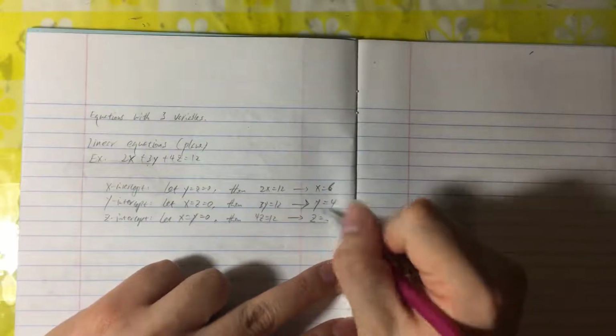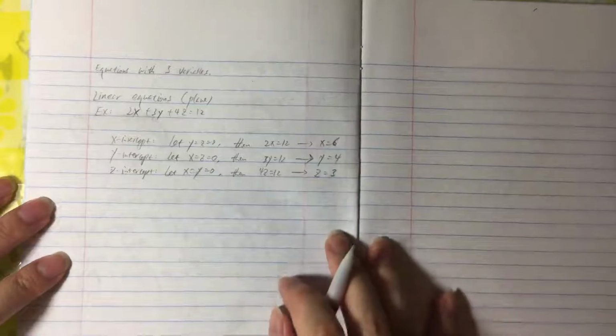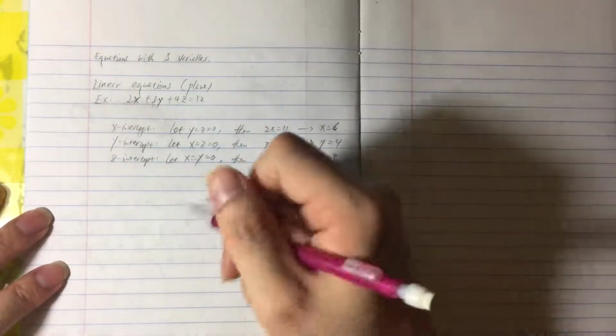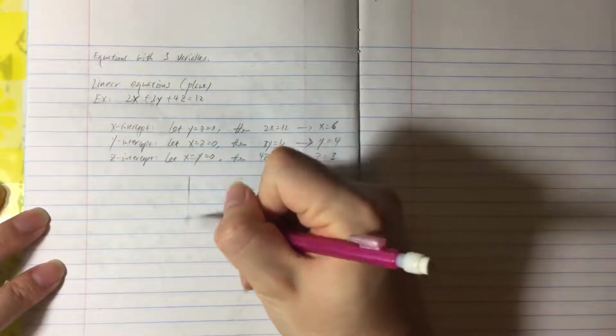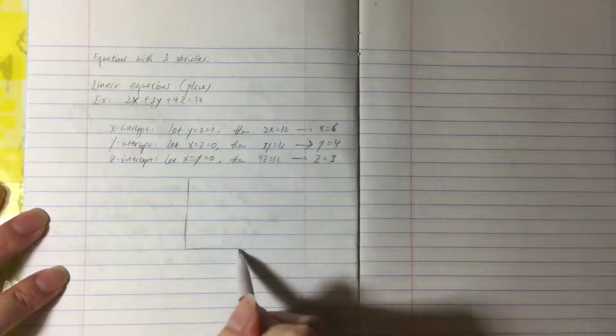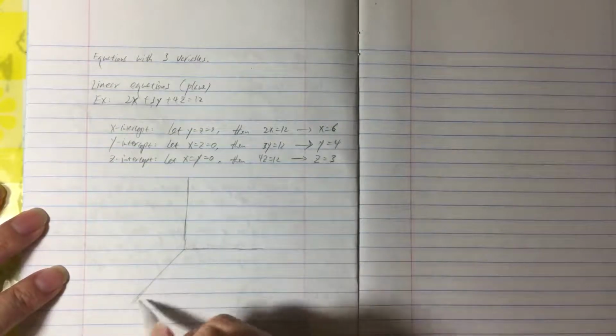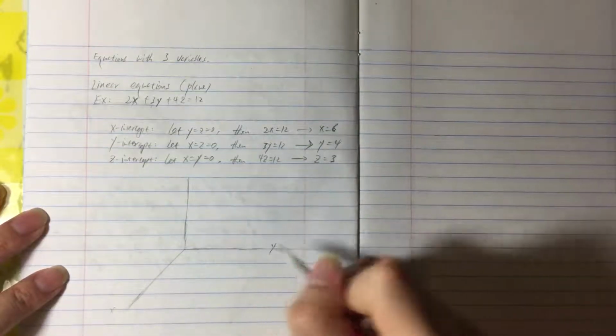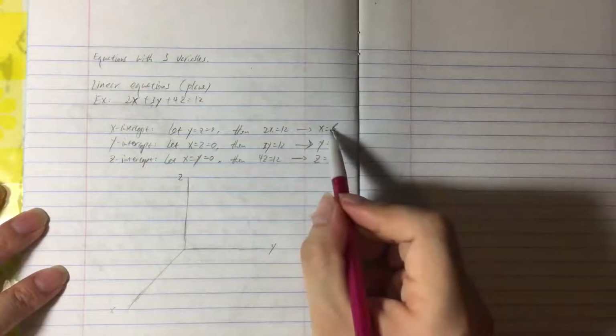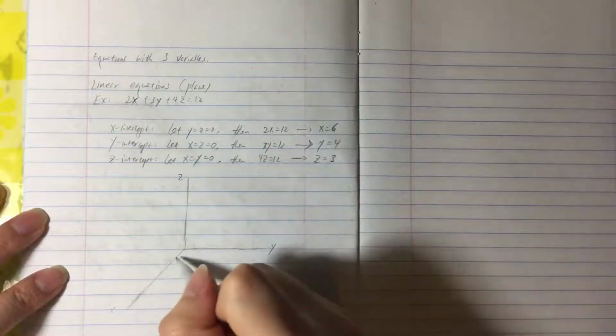The x-intercept is 6, the y-intercept is 4, the z-intercept is 3. Once we know 3 points, we can draw a plane. The x-intercept is 6: 1, 2, 3, 4, 5, 6.